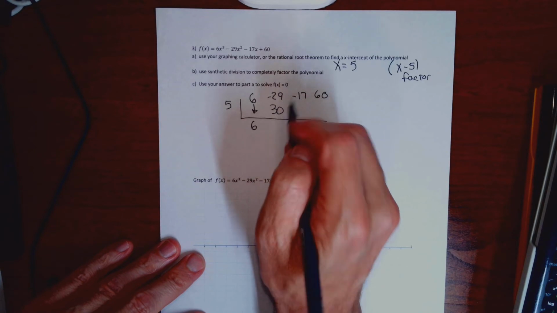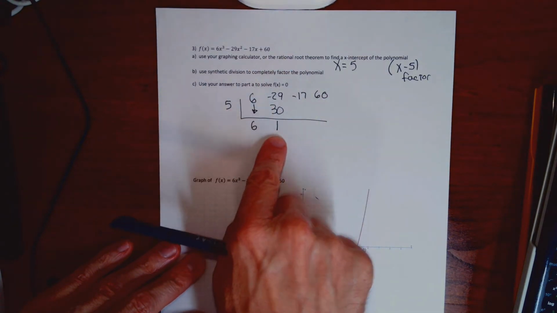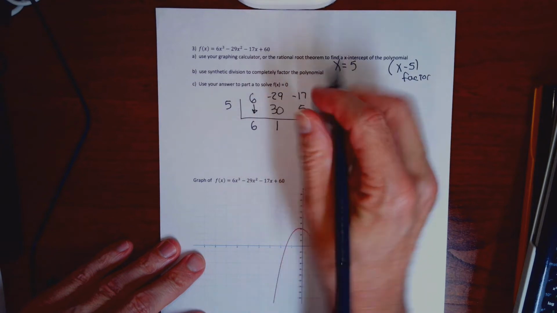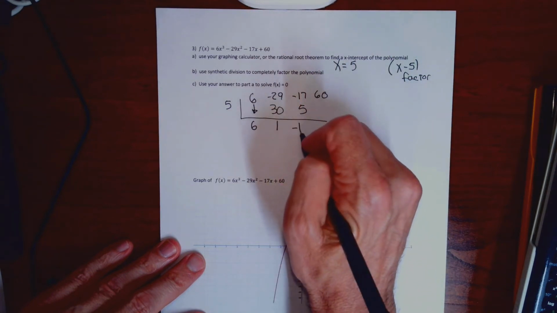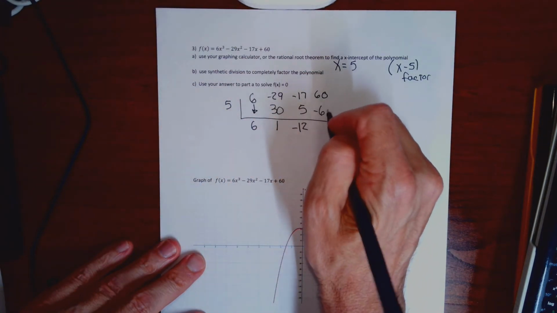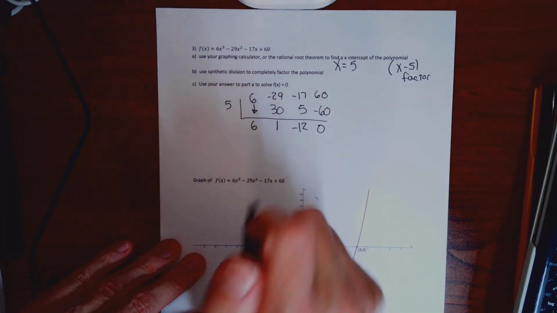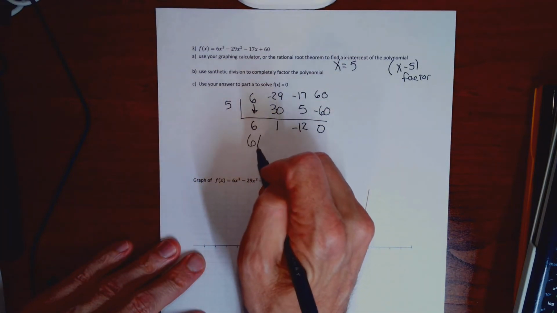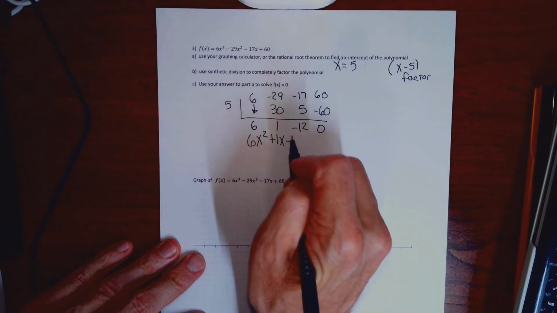I add negative 29 plus 30 is positive 1. I multiply 5 times 1 is positive 5. I add negative 17 and 5 and get negative 12. I multiply 5 times negative 12 and get negative 60. That gives me my remainder of 0. This right here gives me 6x squared plus 1x minus 12.